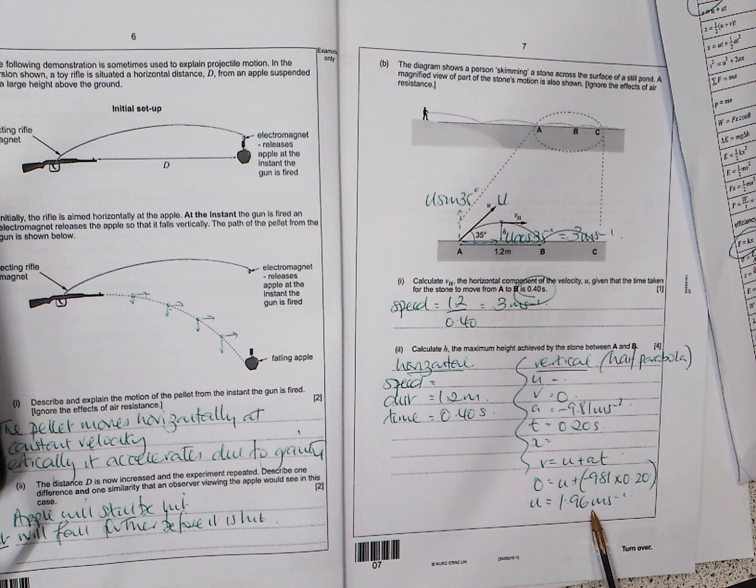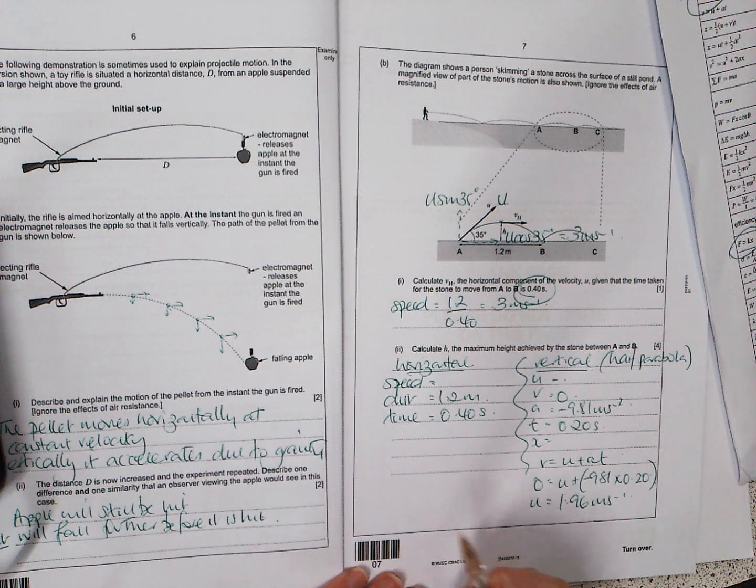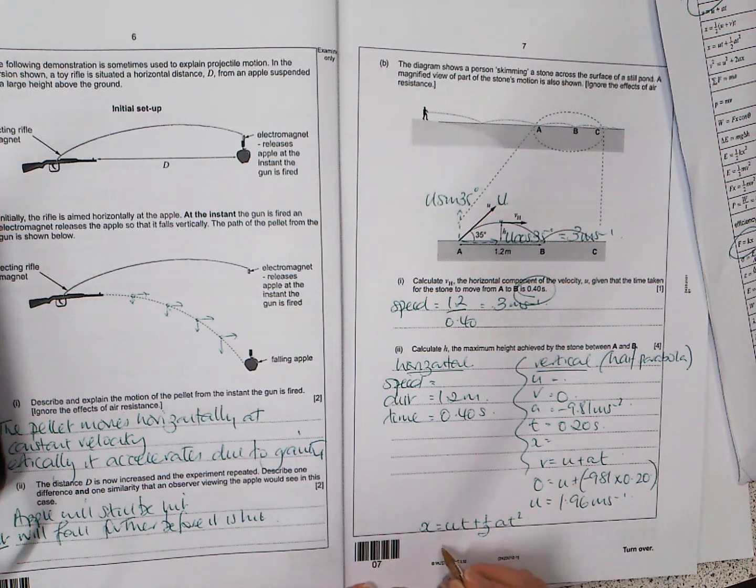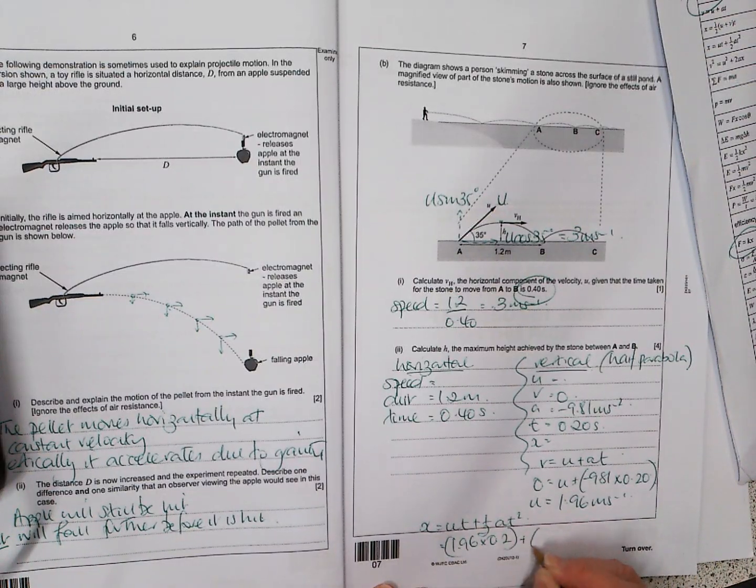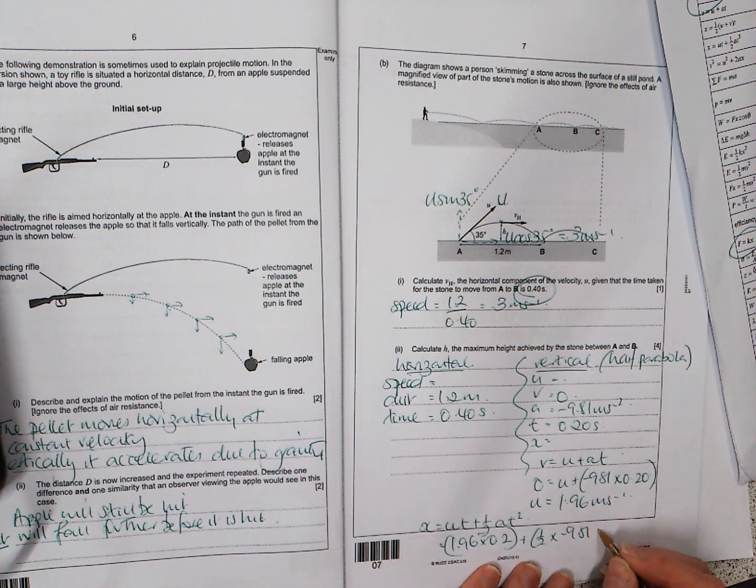So if we now know that u is 1.96, we can work out x using x equals ut plus a half a t squared, and that is 1.96 times 0.2 plus a half times minus 9.81 times t squared.